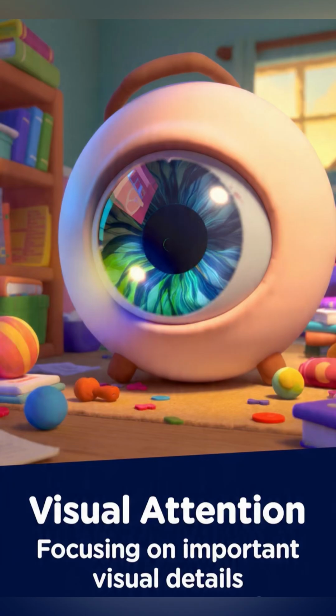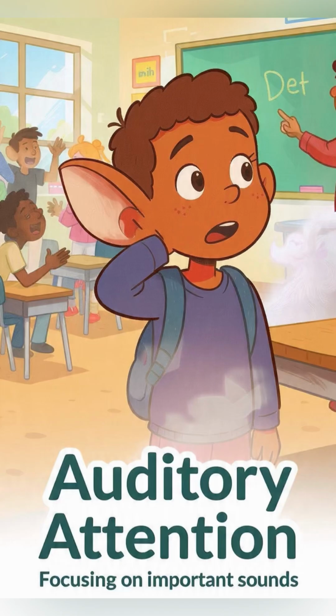Attention in different modalities. Auditory attention. Filtering what we hear. A person listening with an exaggerated ear represents the ability to focus on specific sounds while ignoring background noise. For example, listening to a lecture while ignoring nearby chatter.